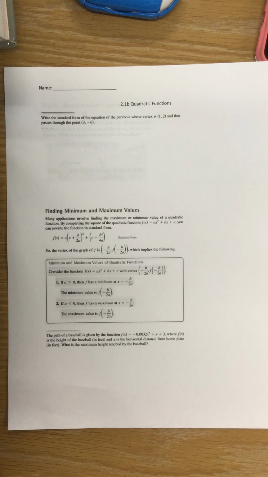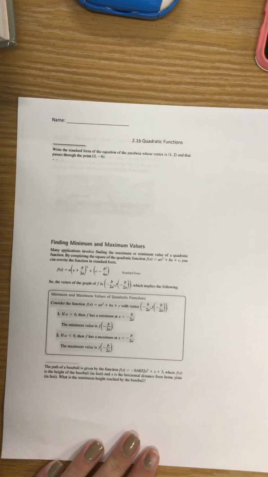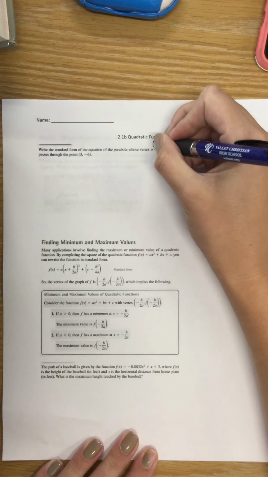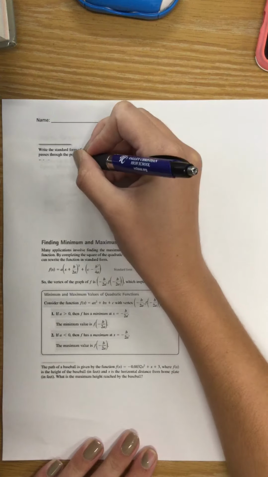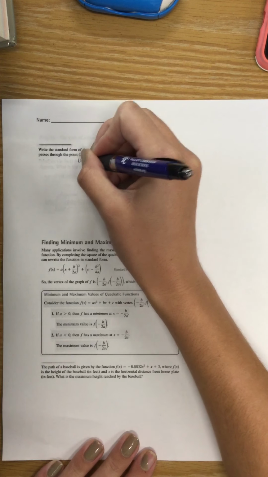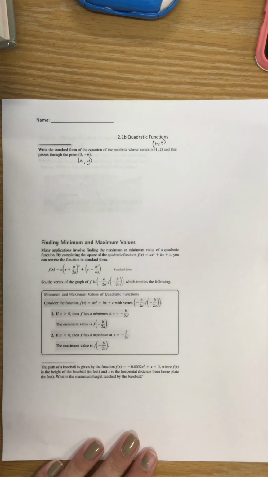So this one is saying write the standard form of the equation of the parabola whose vertex is (1, 2) and passes through the point (3, -6). So it's important to note that vertex is that h, k form, and if it's passing through a point, we know that's our x and our y.